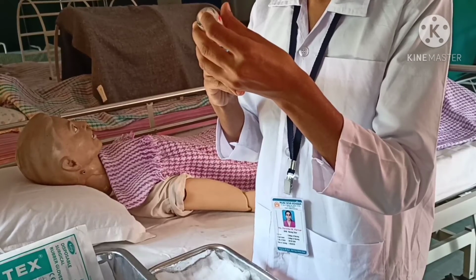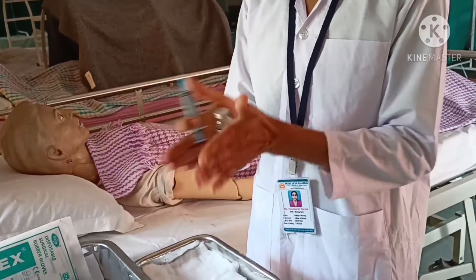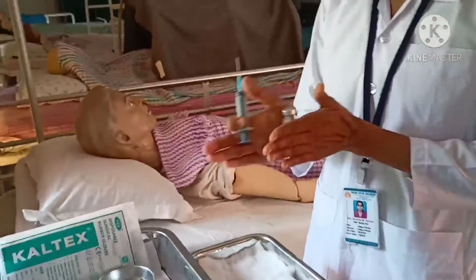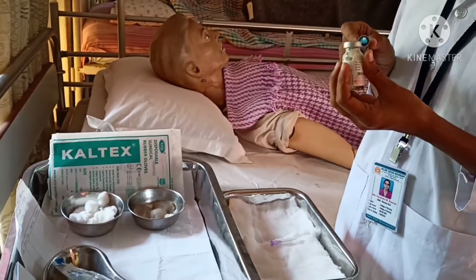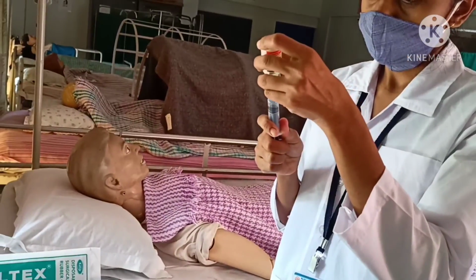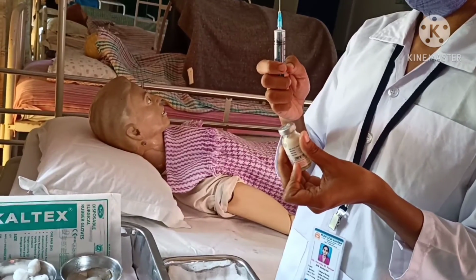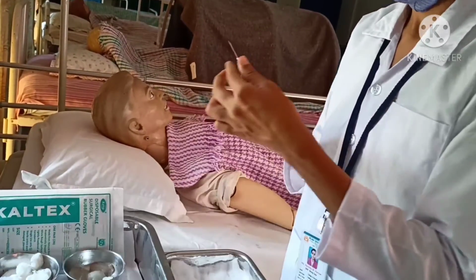Now dissolve the powder medicine by rotating the vial in both palms instead of shaking the vial up and down. Then withdraw the required amount by inserting the needle into the vial through the rubber stopper. Expel any air bubbles from the syringe.